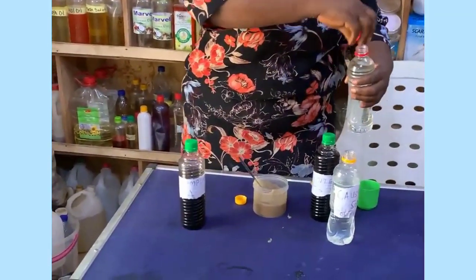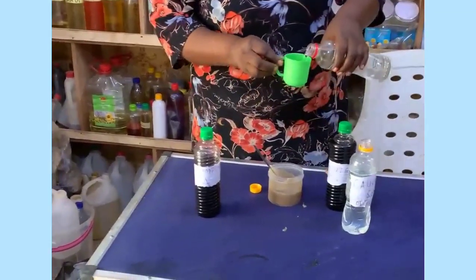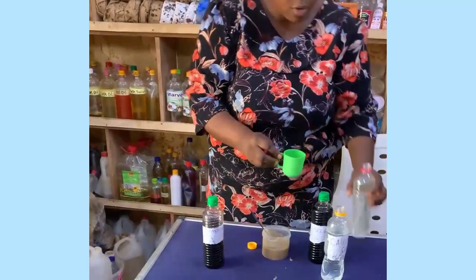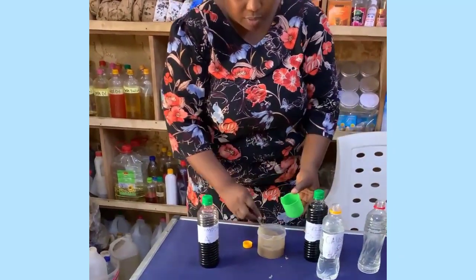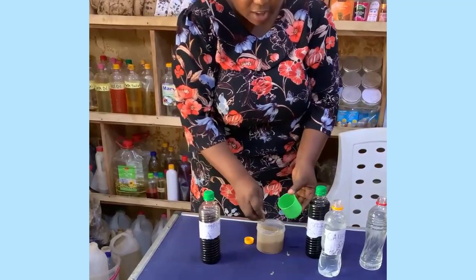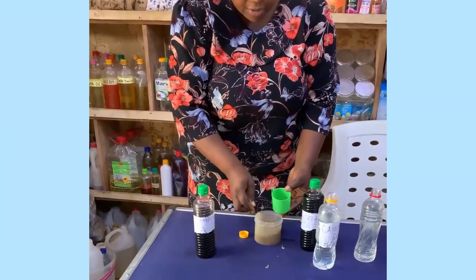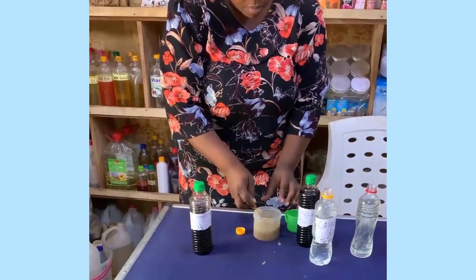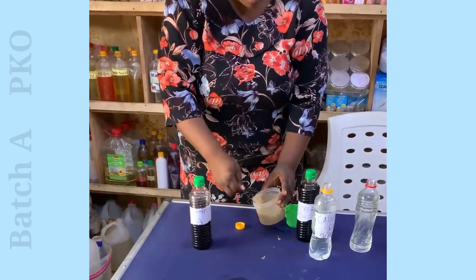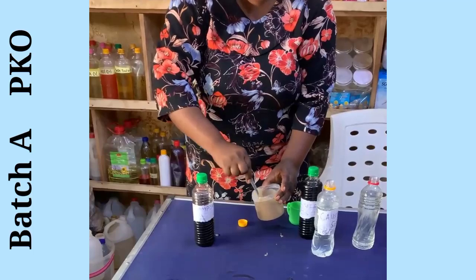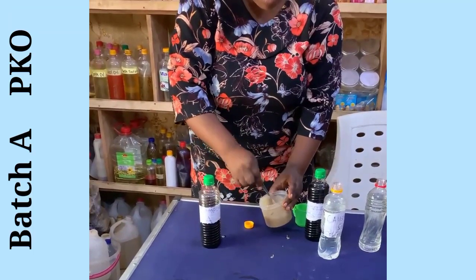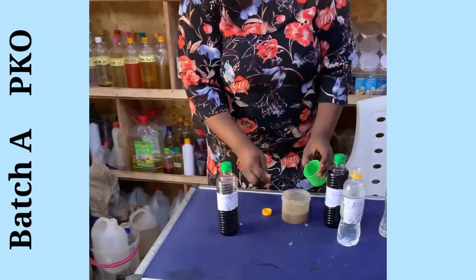Then here is my soda ash. I'm going to be adding a quarter of this cup, which is going to be 31 ml. You're supposed to add your soda ash little by little. You mix it until it has totally mixed together.